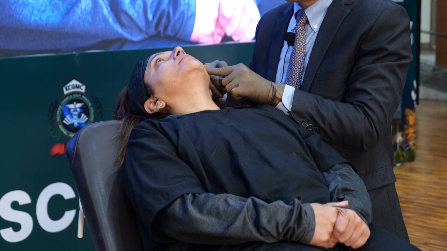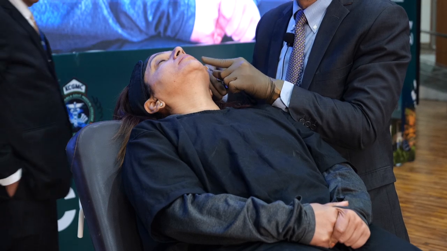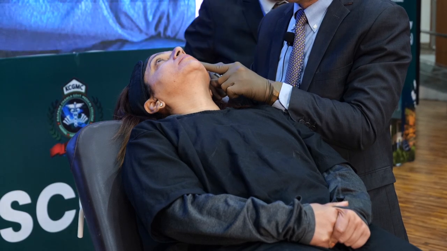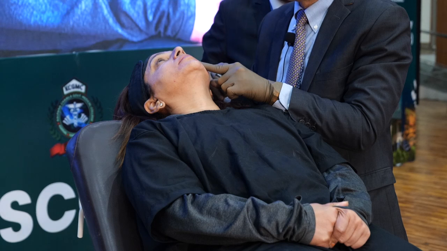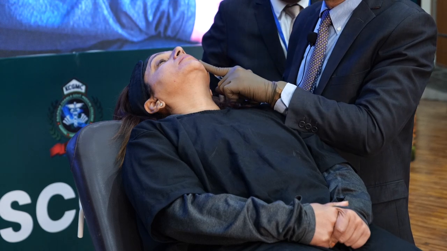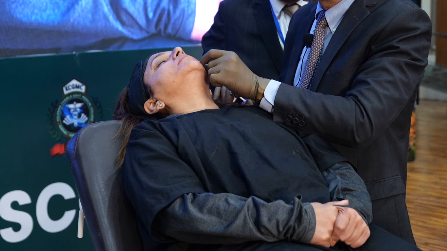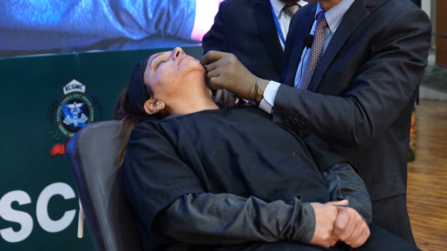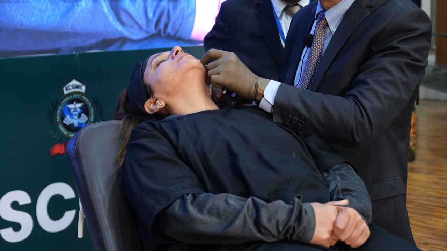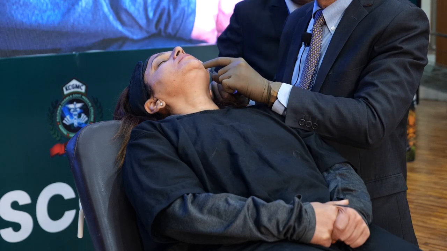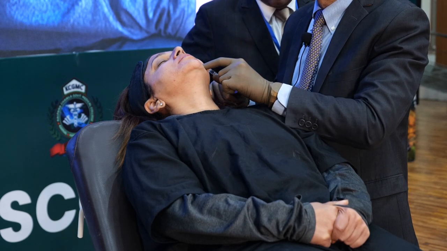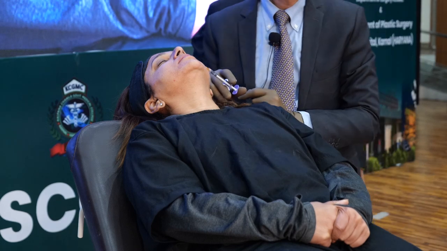Again 0.15, and I flip it into the upper lip. Part is not visible. So is it along the vermilion border, sir?